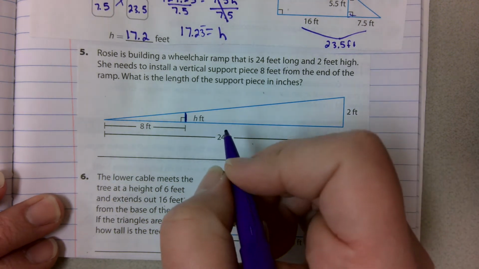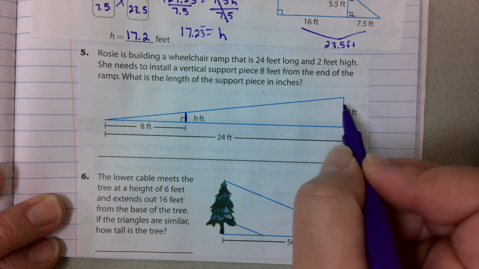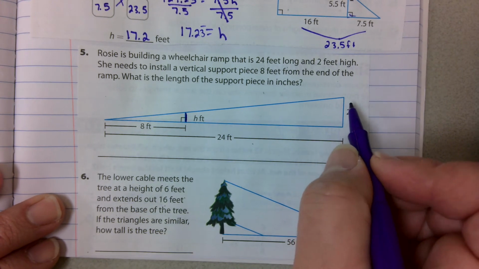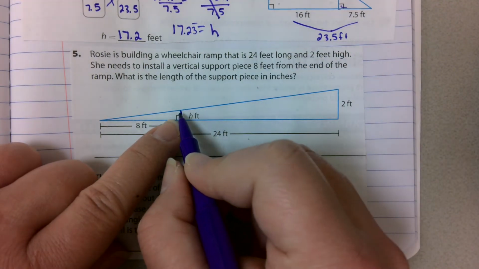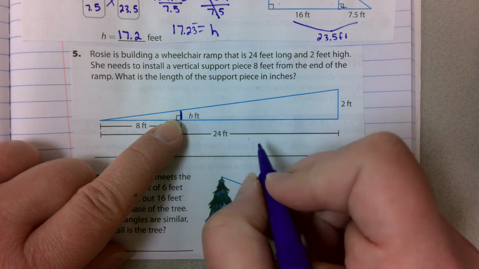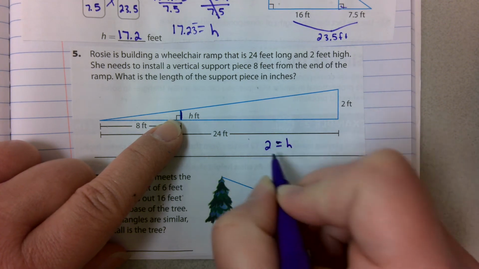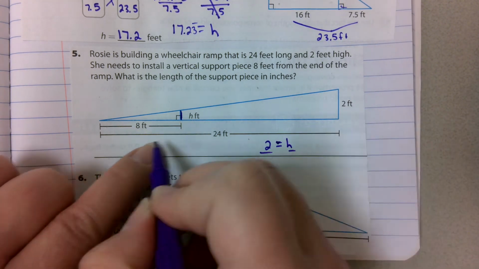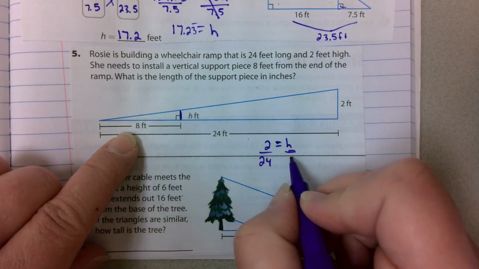All right, so we're going to set up a proportion here. I'll set it up like they did here, where we do the height and the height. So 2 equals h. And I use this longer one, so that's going to be 24 over 8.